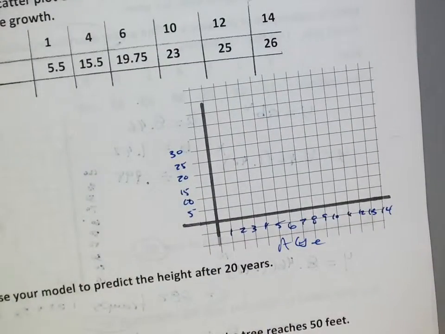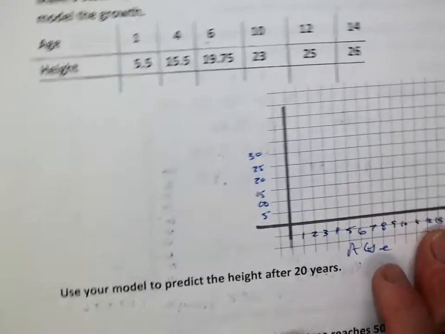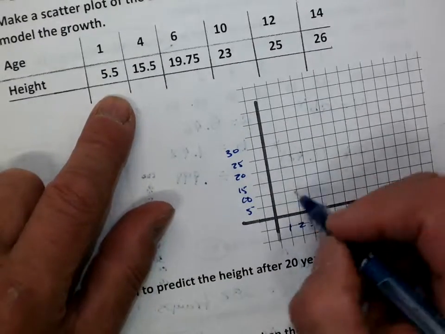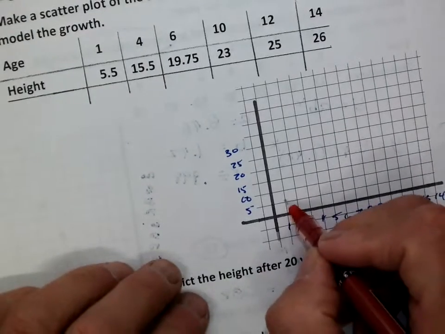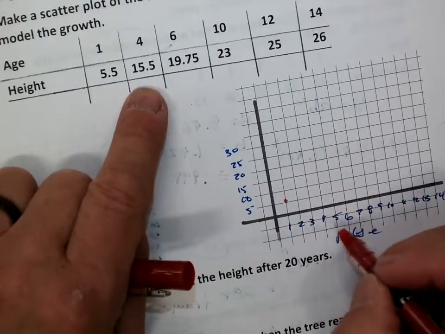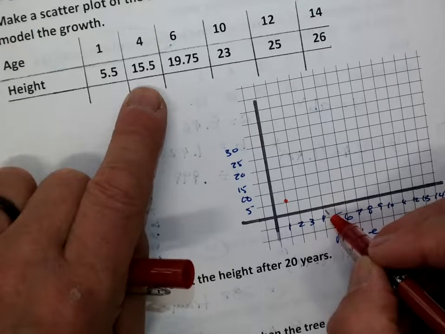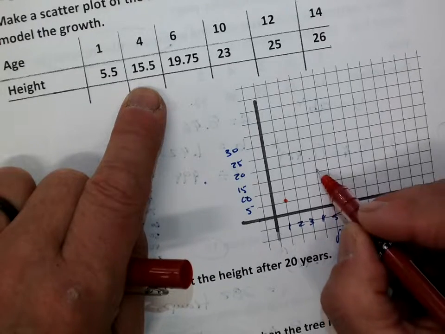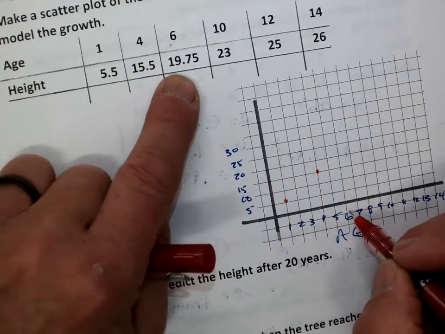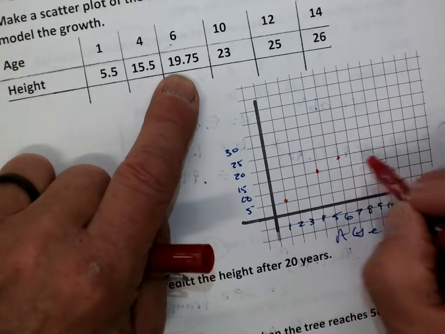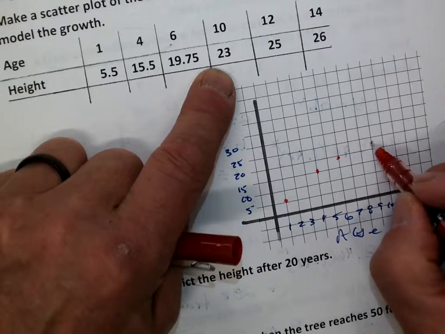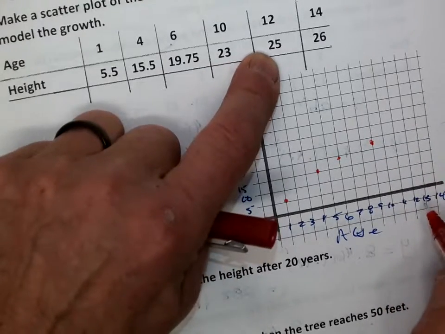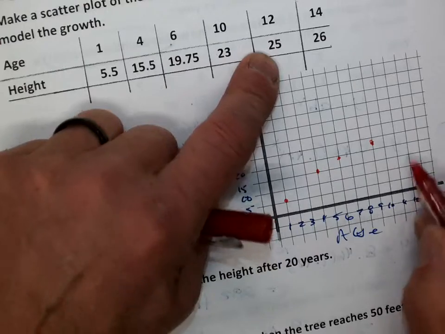Oh, I'm teaching. I'll have to wait. Okay. So, 1 and 5.5. About there. 4 and about 15. 6 and 19. 10 and 23. 12 and 25.